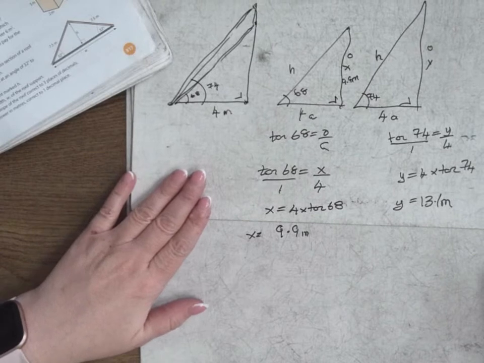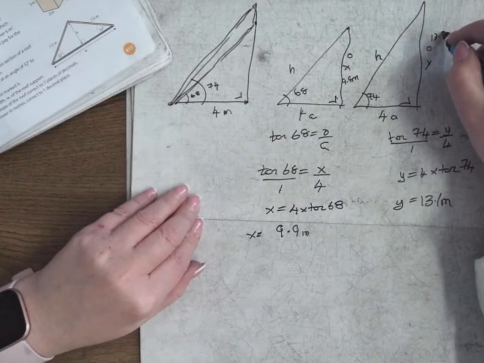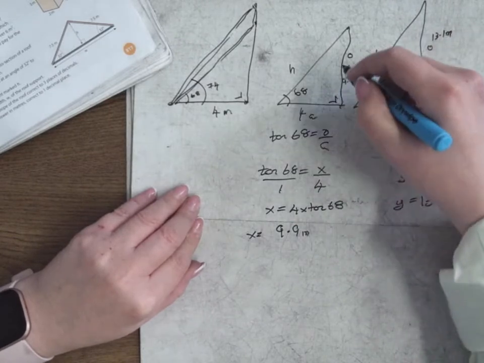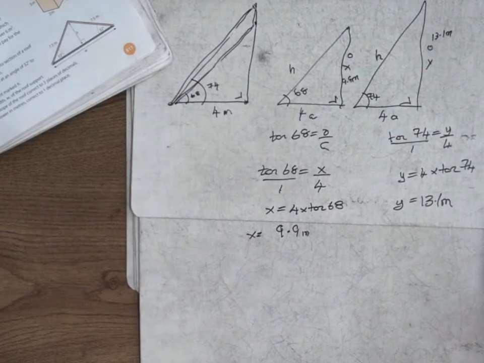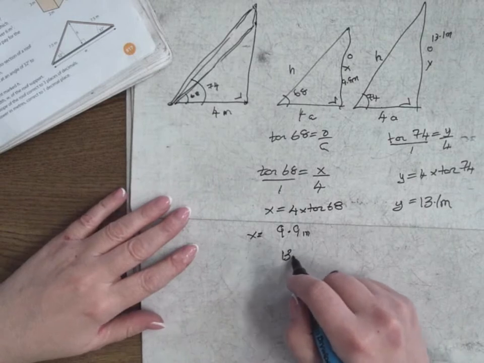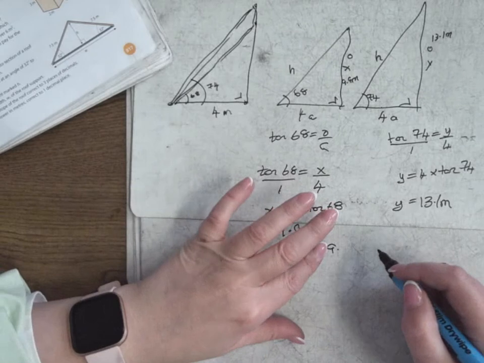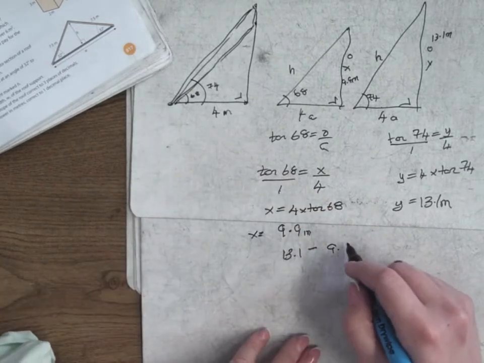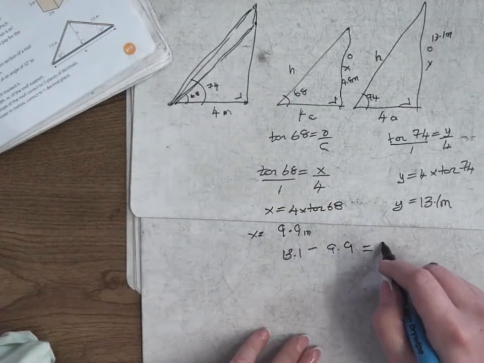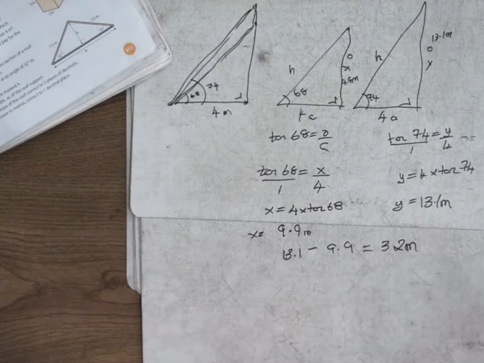Right, are we okay? Now, so all the way to the top of the flag is 13.1, and to the bottom of the flag is 9.9. How do I find out what the flag is? Subtract. So you do 13.1 take away 9.9, and that will give me 3.2 meters. Are we good? Right.